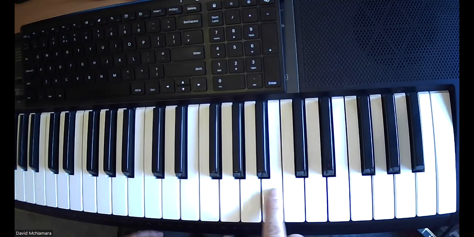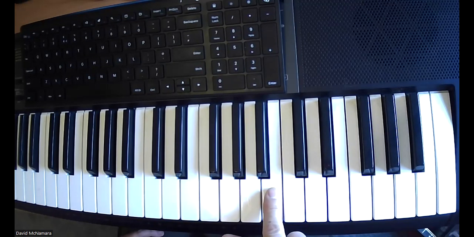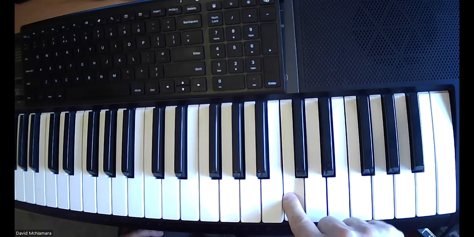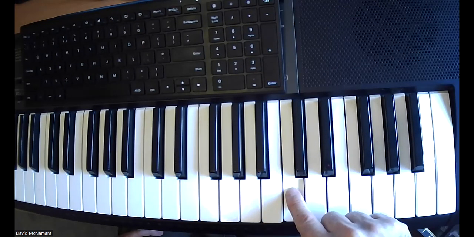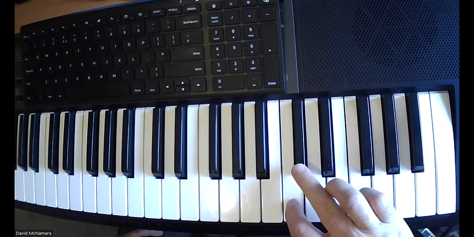Now if I'm on this note and I move to that one, you see there's no black note. That is called a semitone. So that is just literally one note to the next available note is called a semitone. So if I was moving from here to here, that's a semitone. If I wanted a full tone, I'd have to move from there to there. So that's a tone, that's a semitone.